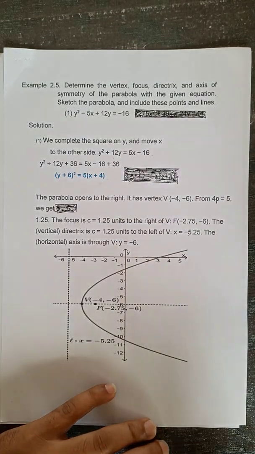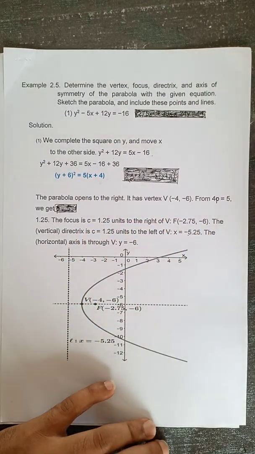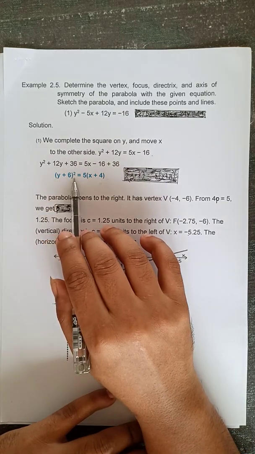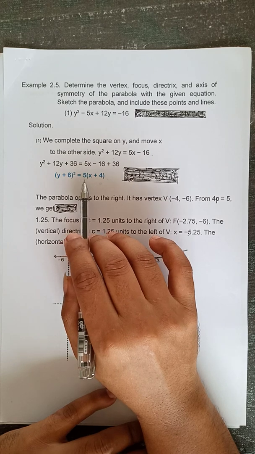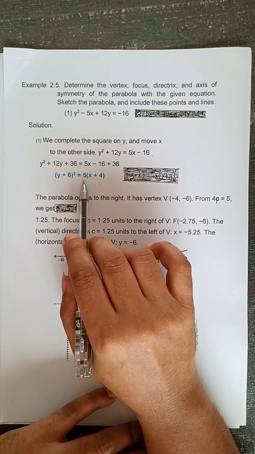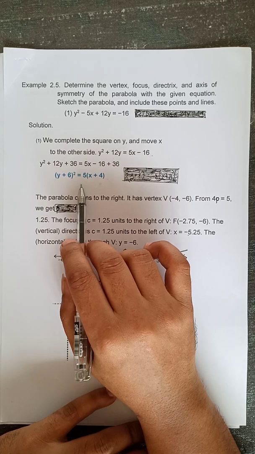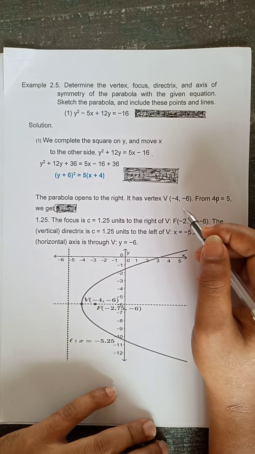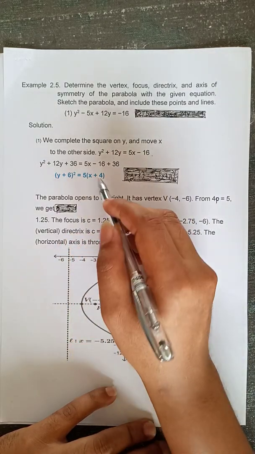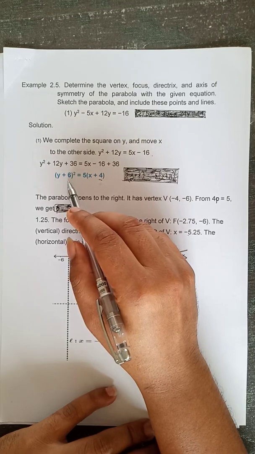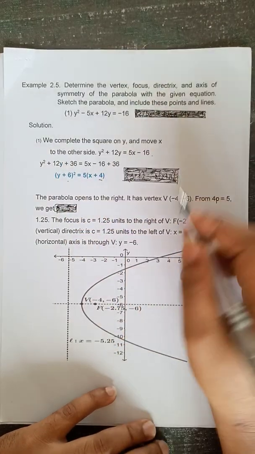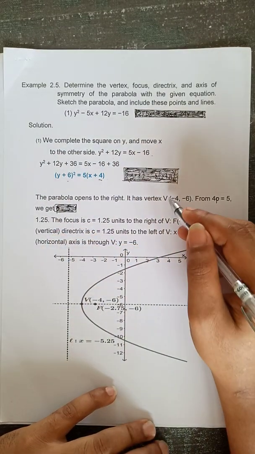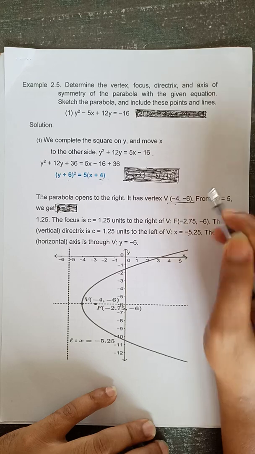And by looking at this equation, we can say that it opens to the left, since it is y squared and our 4p is positive. Since it is already in standard form, we can now identify the vertex. This is h and k. The negative of 4 is negative 4 and the negative of 6 is negative 6. This will be the vertex.